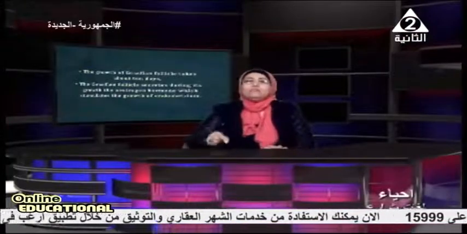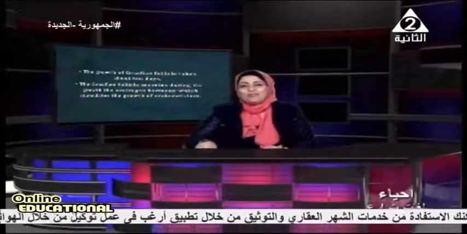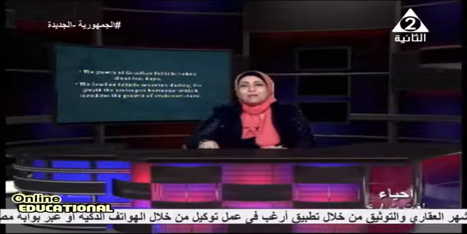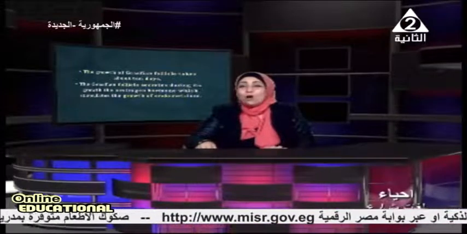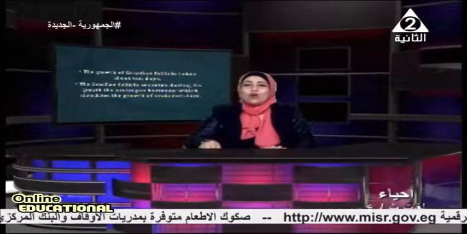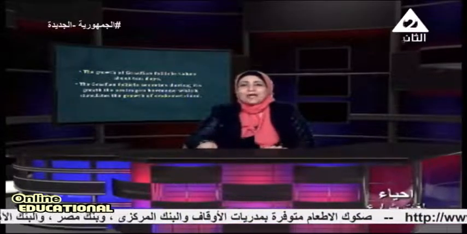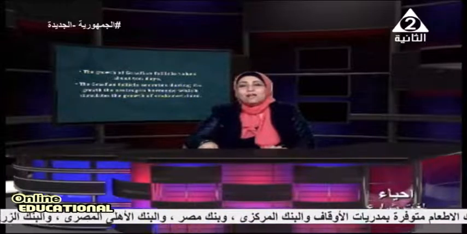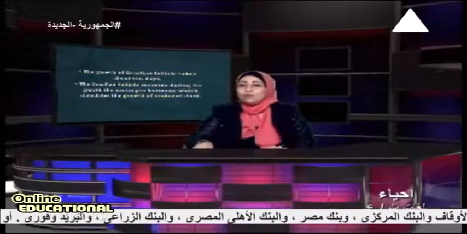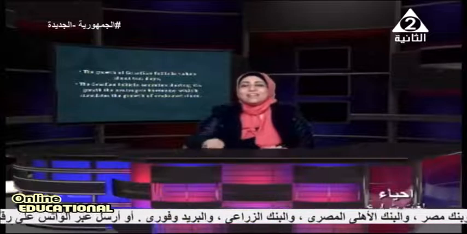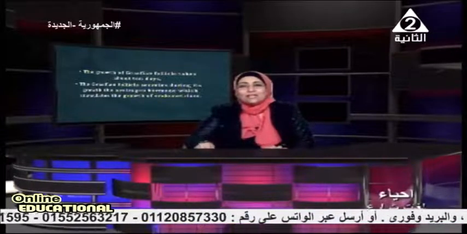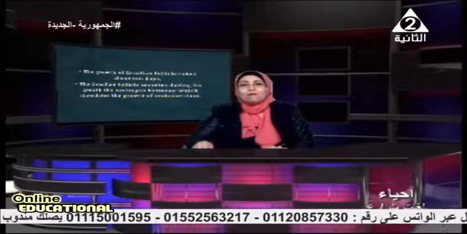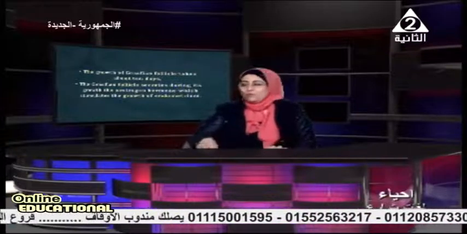The endometrium is the muscle layer of the uterus. This muscle of the uterus becomes thicker and stronger, supplied with blood vessels and blood capillaries. Why? Due to the secretion of estrogen hormone. And this is the question: what is the type of hormone that leads to thickness of the endometrium? The type of hormone is the estrogen hormone.